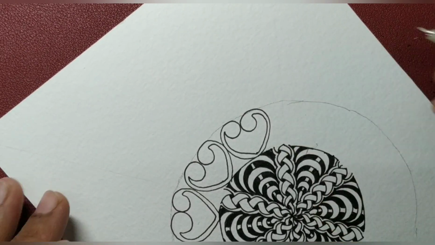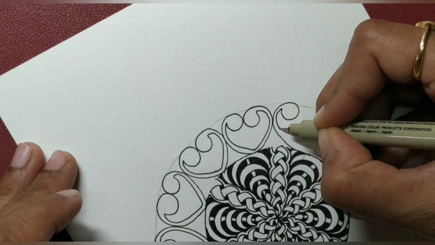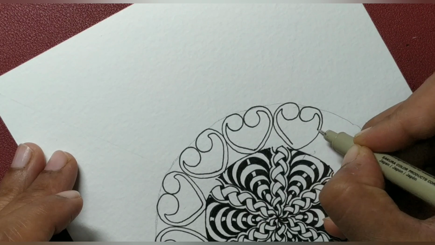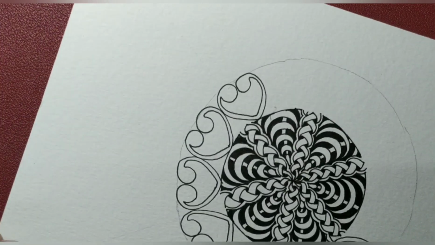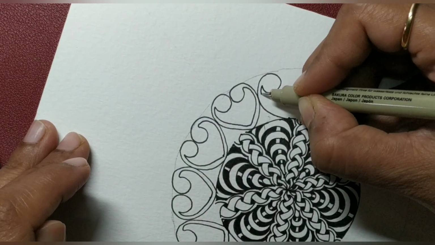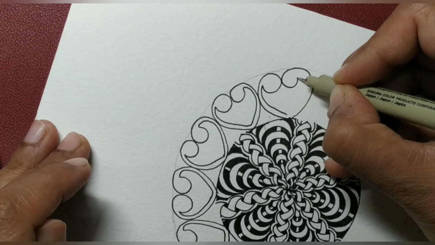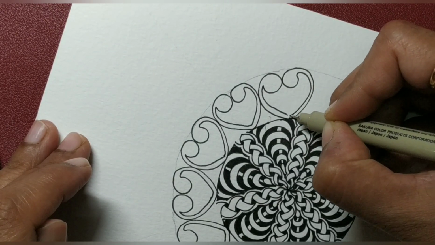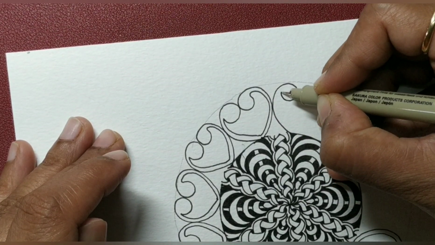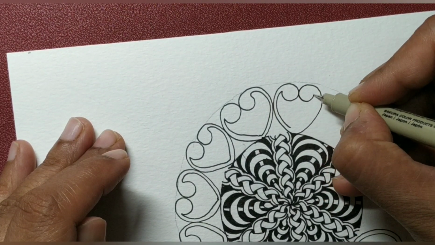So there is so much that you can do with the tangles that you already know, right? So there is no need to know hundreds of tangles. 20-25 tangles, you can create endless varieties, you can explore endlessly, right? So just keep going, enjoy the stroke, enjoy the flow, the movement.